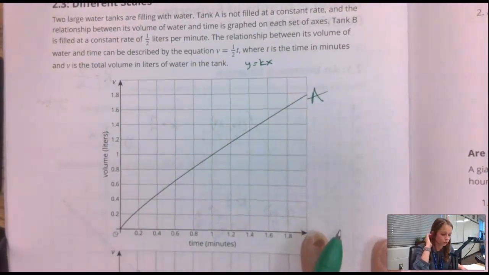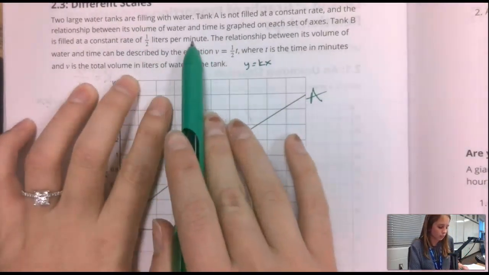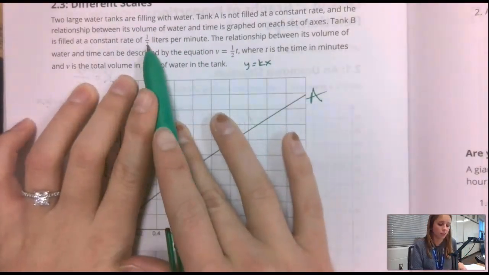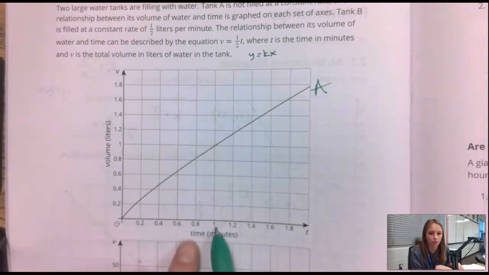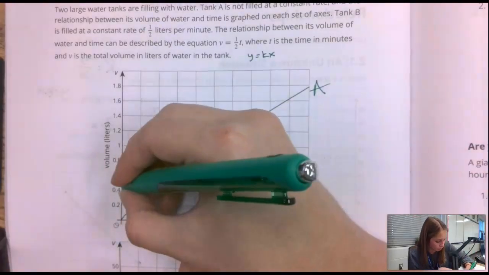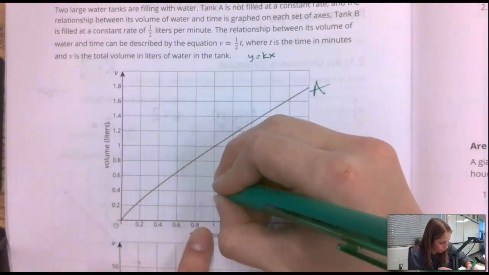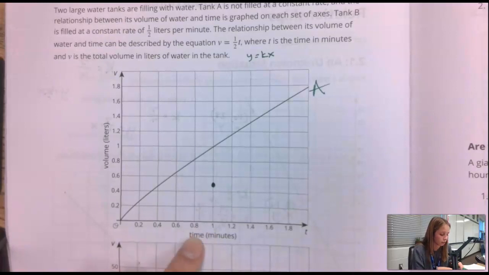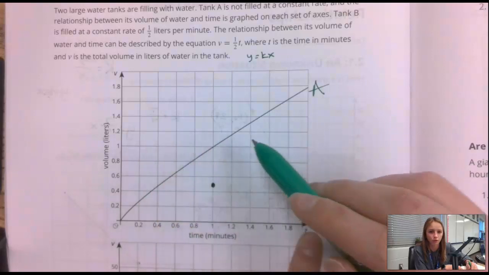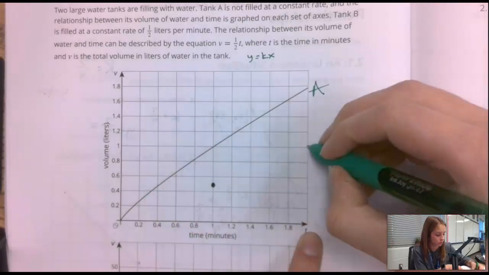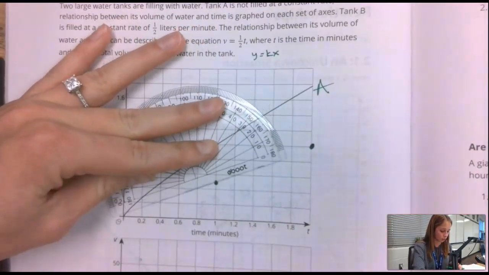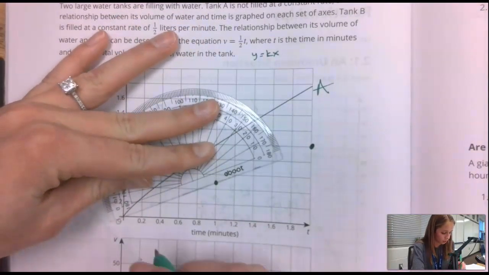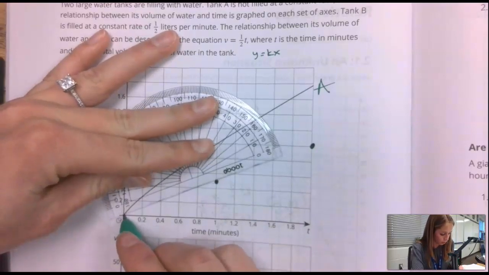Okay, so we know that it is a rate of half a liter per minute. So at 1 minute, we know that it has gone half a liter. We can go ahead and plot our point there. And so at 2 minutes, we know that it would be at a full liter because it's just doubling our time there. So we can go ahead and draw our line starting at the origin through our points.